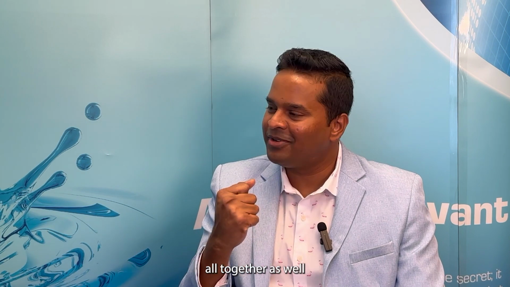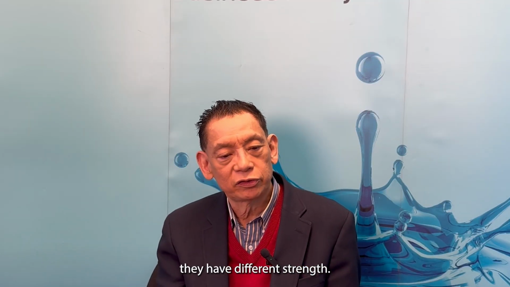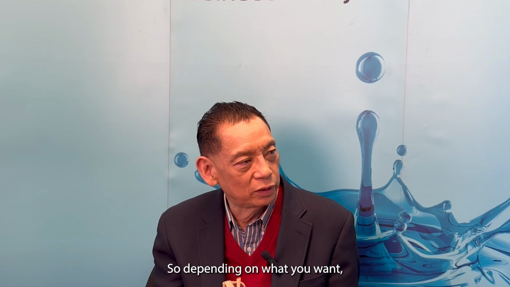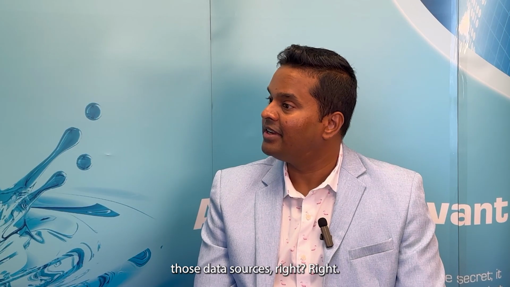Absolutely. And it's just a matter of stitching them all together as well to develop a profile. And you showed that they have different strengths. One is national level, the other one goes deeper. And some would do projection. So depending on what you want, you may want to mix and match those data sources, right?